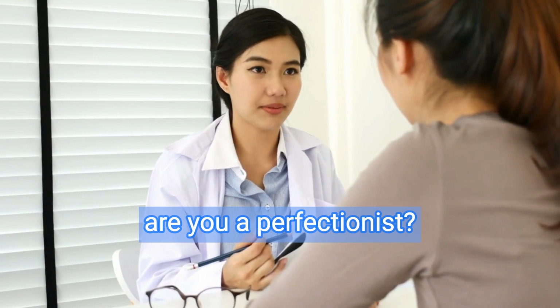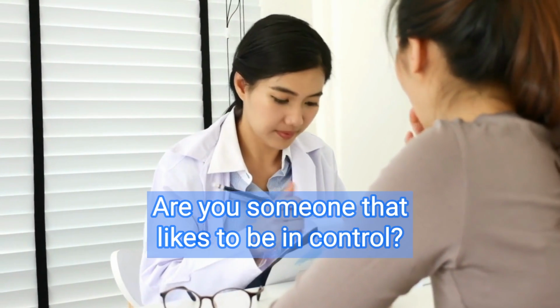So when I see patients that are the wood or liver archetype, I can ask them questions, saying, are you a perfectionist? Are you someone that likes to be in control? And when I see this, I'm like, okay, so you're more of a liver type. So because they're more of a liver type, they have a tendency to put pressure on themselves, to stress very much.